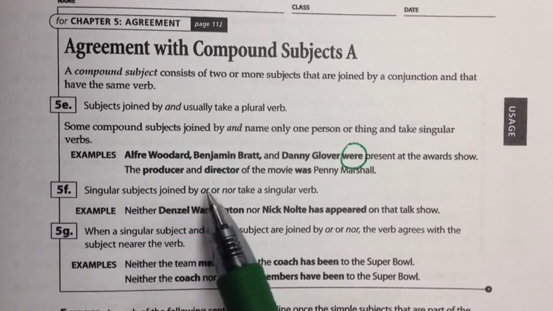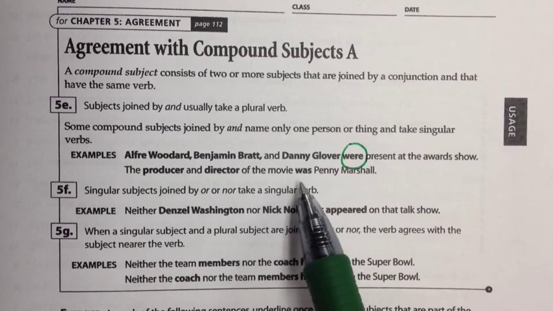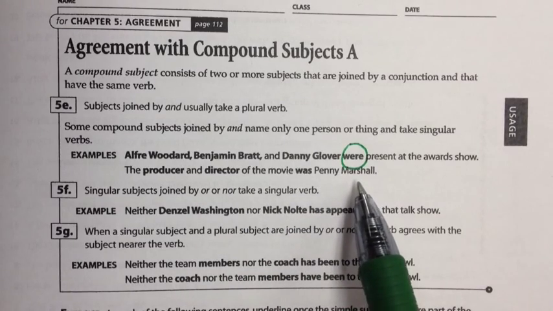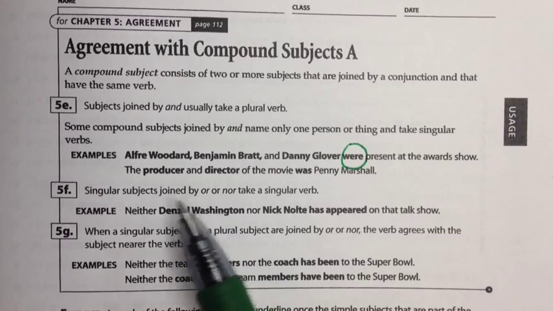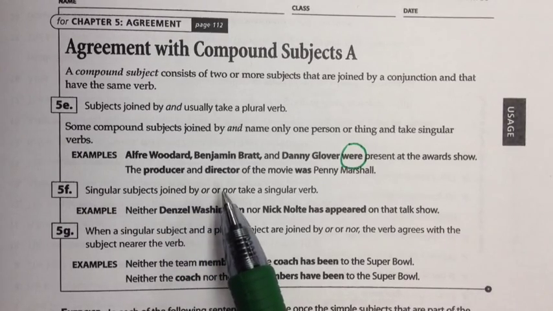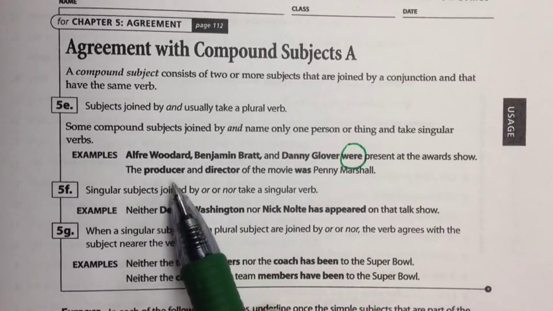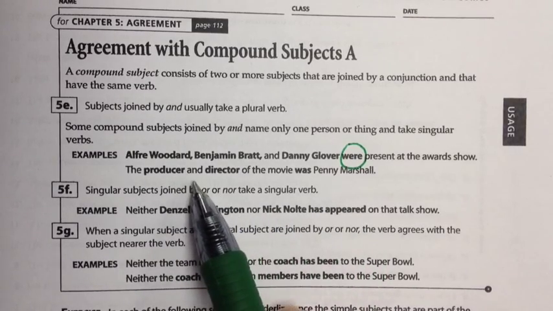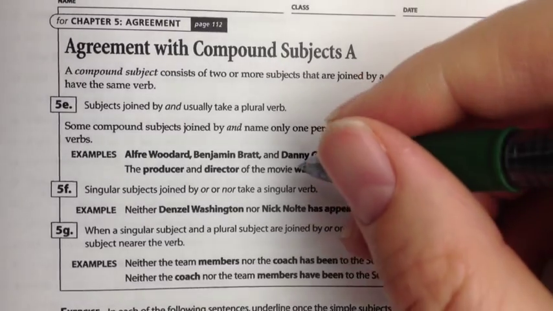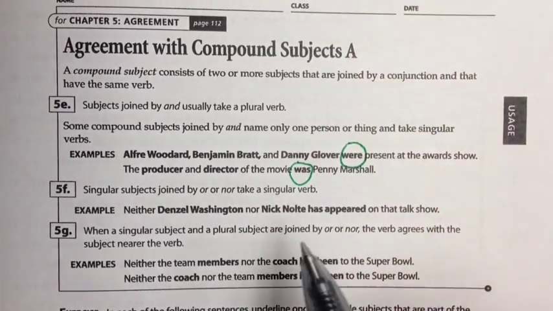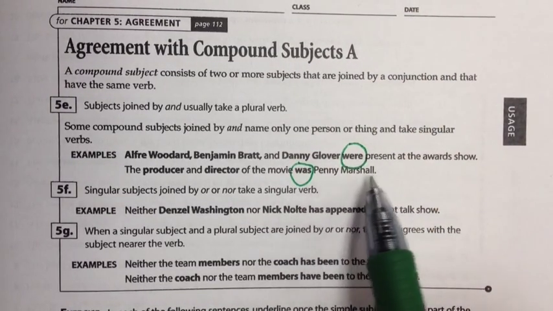The producer and director of the movie was Penny Marshall. Here we have a different case. Here, producer and director refer to one person, Penny Marshall. So even though we have two subjects joined by and, it's singular, which is why we say was, because only one person was the producer and the director, Penny Marshall.